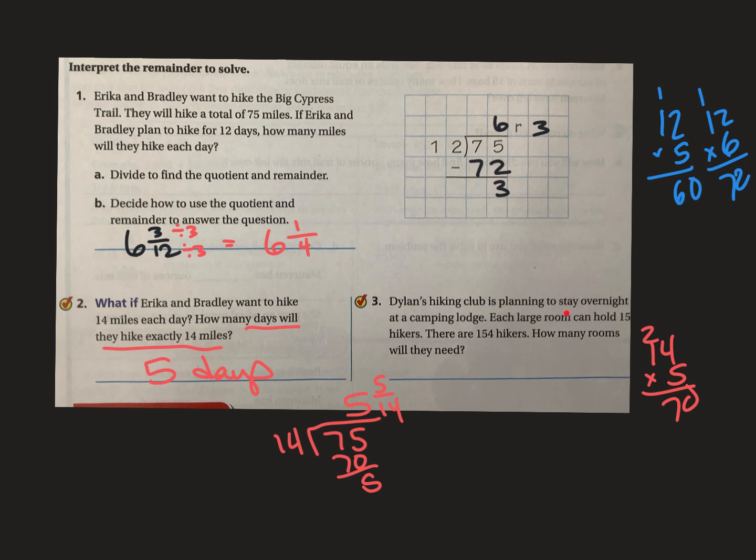Dylan's hiking club is planning to stay overnight at a camping lodge. Each large room can hold 15 hikers. There are 154 hikers. How many rooms will they need? Well, we have a total of 154 hikers, and we need to divide them equally.